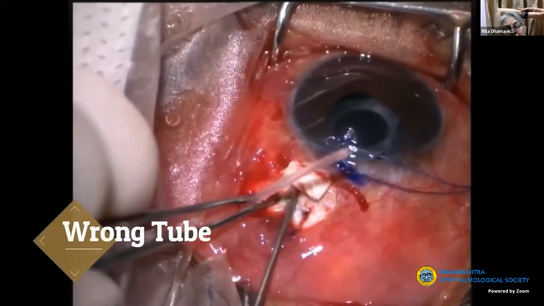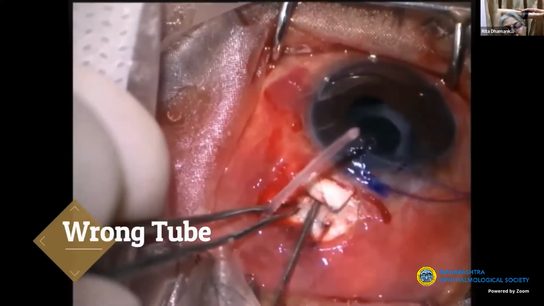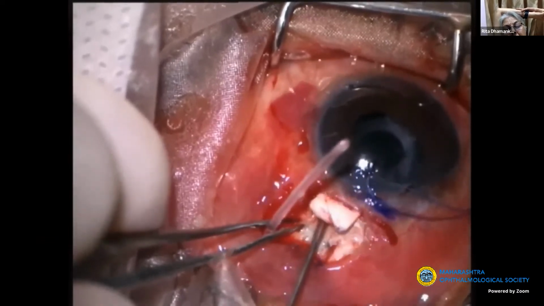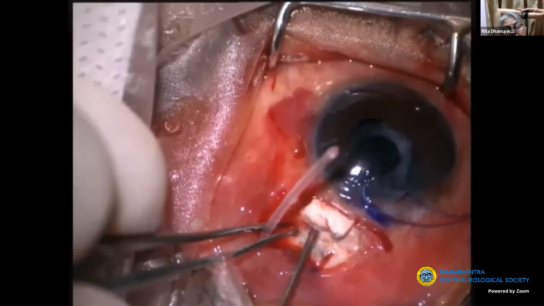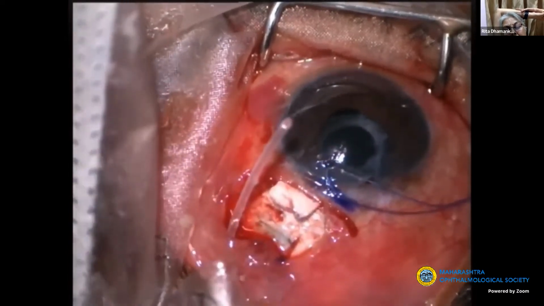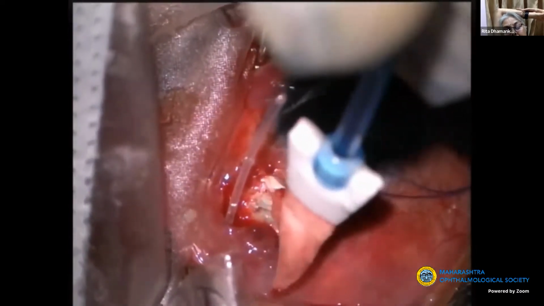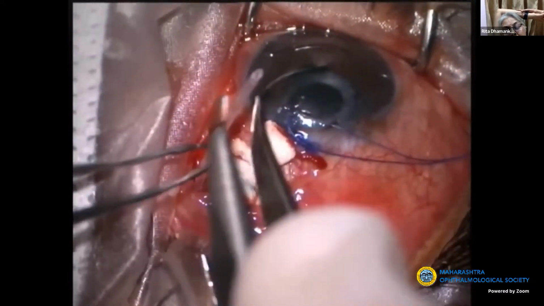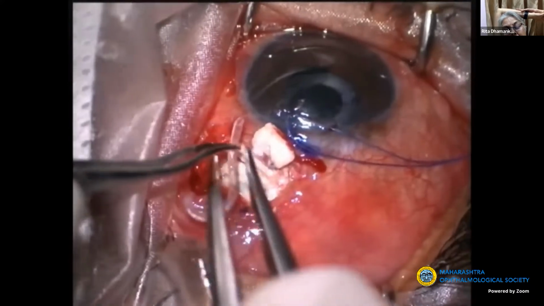This is the case in which we had planned to put this tube in the sulcus, and we had made an entry with the needle, a 23 gauge needle, behind the partial thickness scleral flap at around 2.5 millimeters from the limbus. But as we directed the tube through this opening, it went on to settle in the pars plana space.